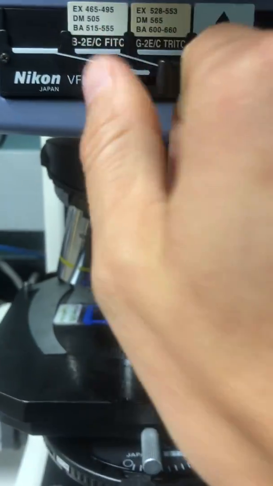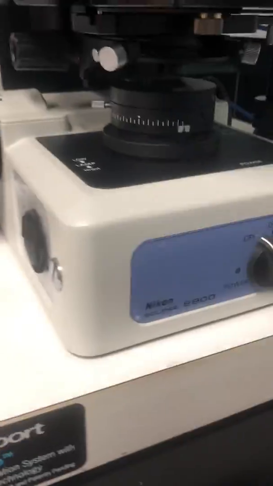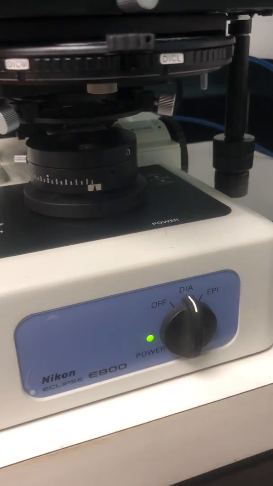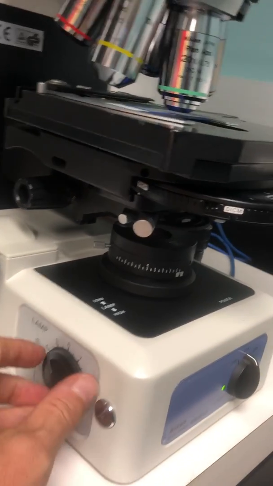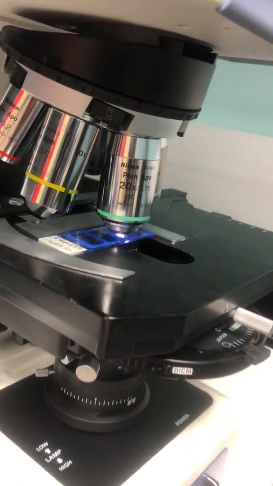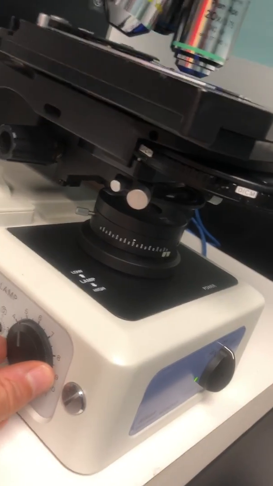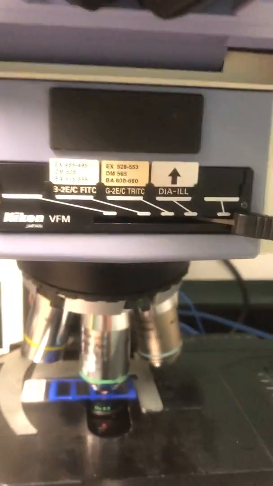Now, for bright light, what you're going to do is turn on this switch here, and then that turns on the bright light lamp. And this switch over here gives you your intensity. So you can see as I turn it to the right, the bright light intensity goes up. As I turn it to the left, the intensity goes down. We're going to want it fairly low, so you probably want to have it somewhere between 4 and 5 to start off with.